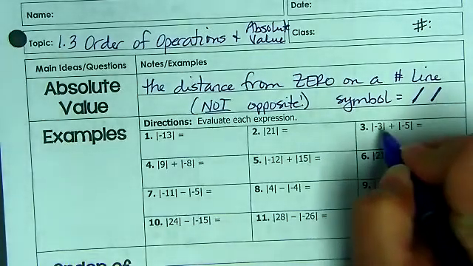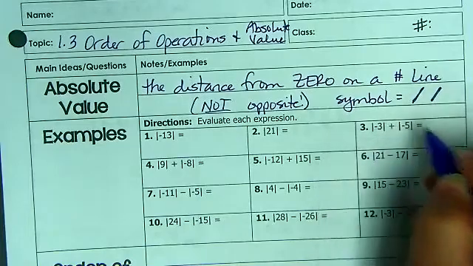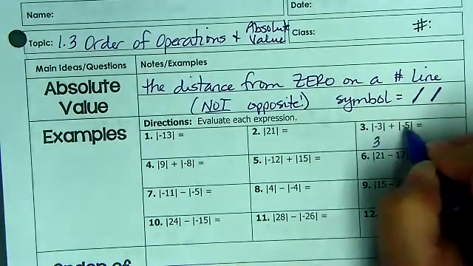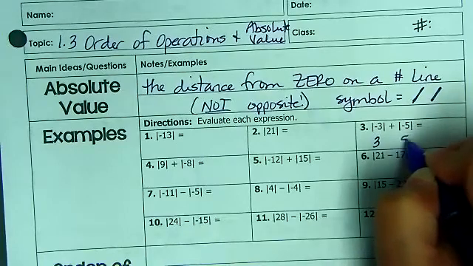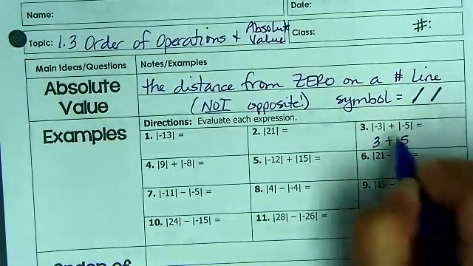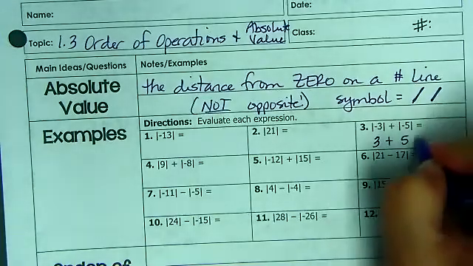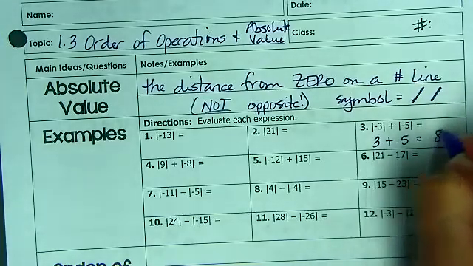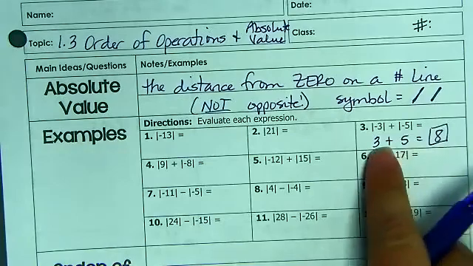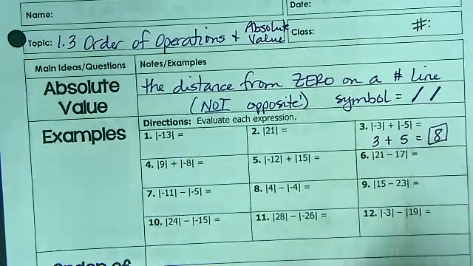So I'm asking myself the distance -3 is from 0. 3, the distance, I do this first. -5 is from 0. 5, and then I do the operation 3 plus 5, which equals 8. And yes, I expect to see this step where you've got it written out and then you've got your answer.